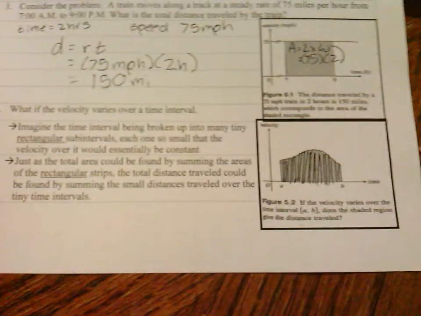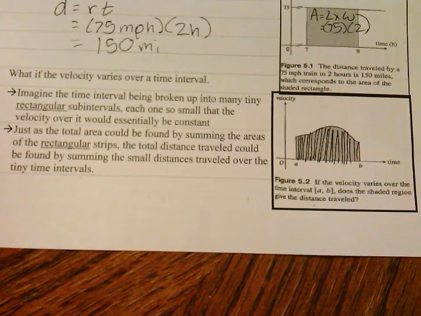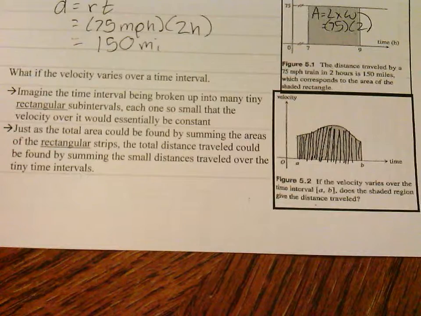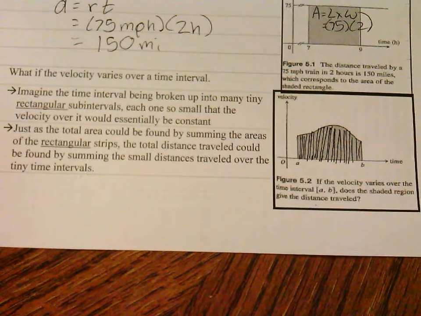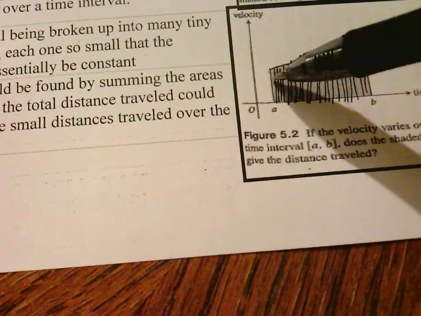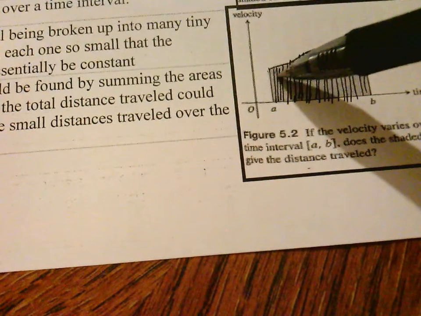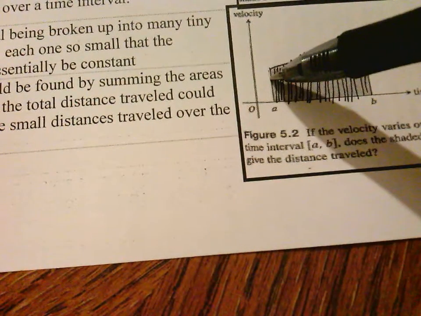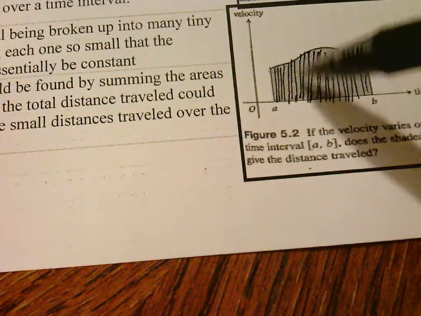Just as the total area could be found by summing the areas of the rectangular strips, the total distance traveled could be found by summing the small distances traveled over the tiny time intervals. So if I got the area of this little rectangle and that little rectangle and that little rectangle, the sum of these rectangles would eventually give me the area under this curve.